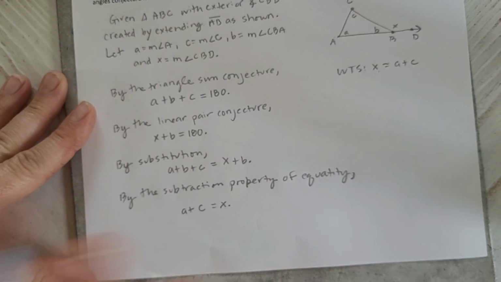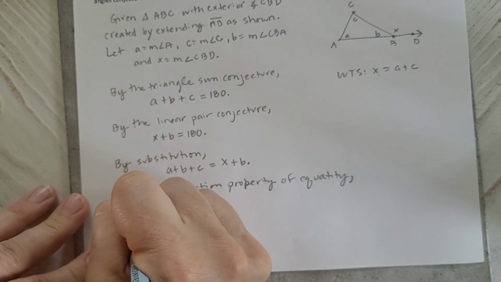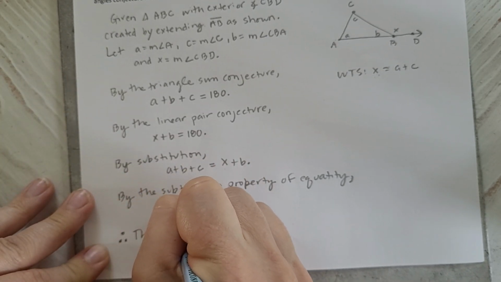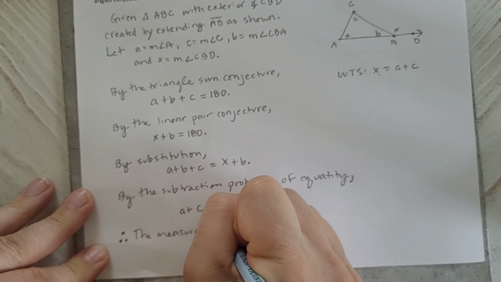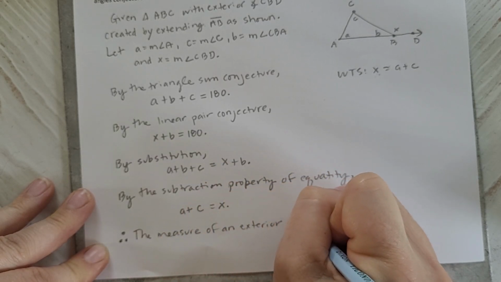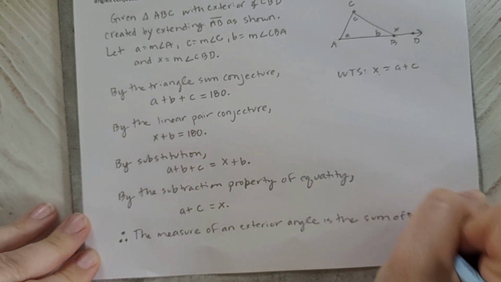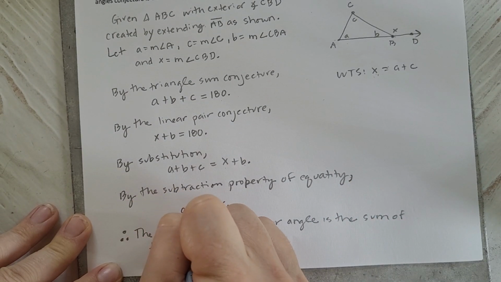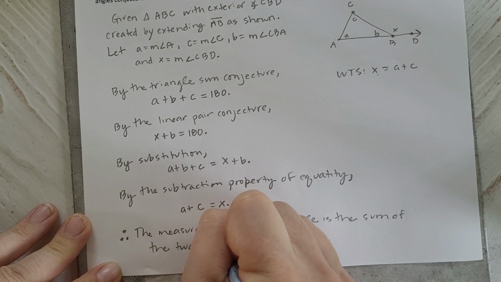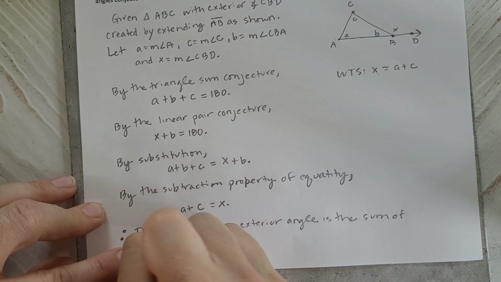And then you could even write a little therefore. Remember, our triple dots means therefore. The measure of an exterior angle is the sum of the measures of the two remote interior angles.